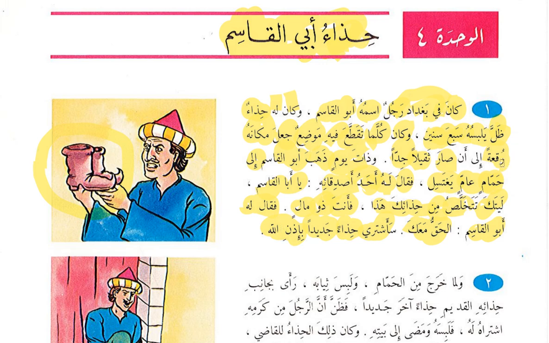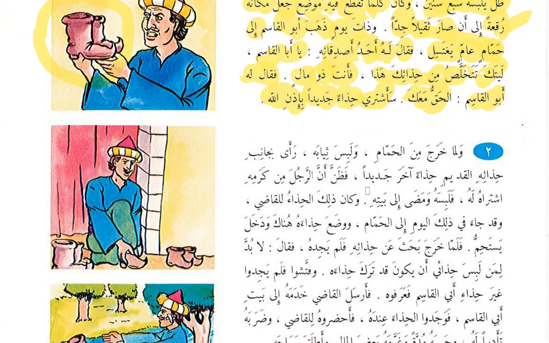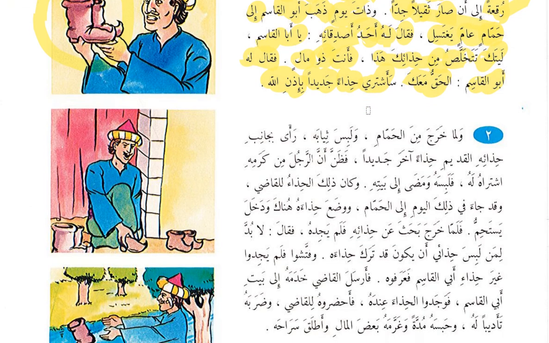Here we found a word رقعة, which means patch, P-A-T-C-H. Okay. We know the spelling. And taqatta means torn, the past form of tear, T-E-A-R. Tear, torn, T-O-R-N. Okay. Thaqilun means heavy, H-E-A-V-Y. Heavy. So he said that he's going to buy new shoes. So what happened next? Let us see.